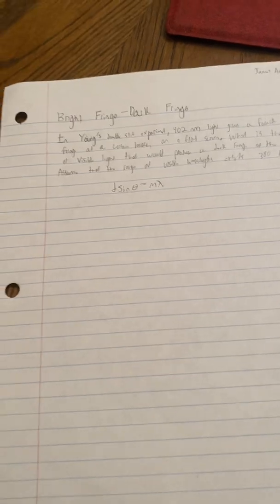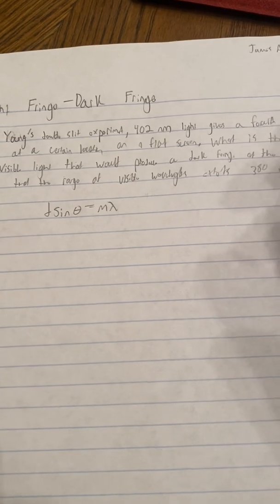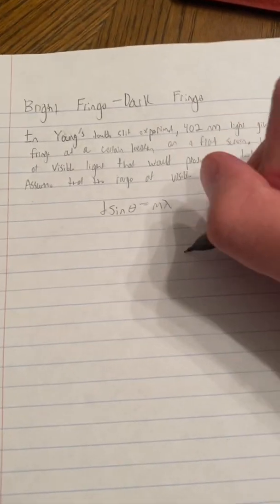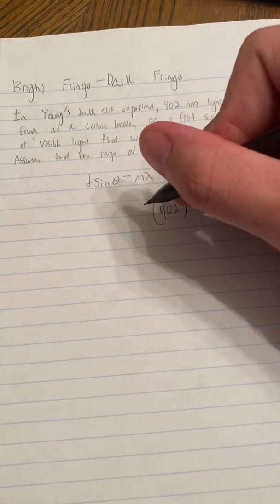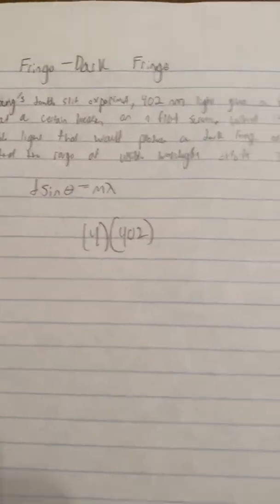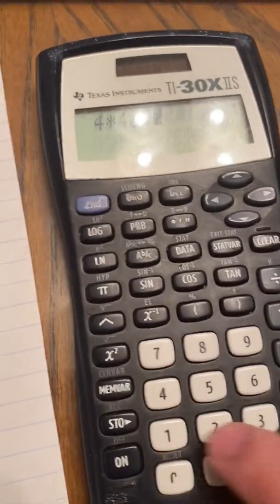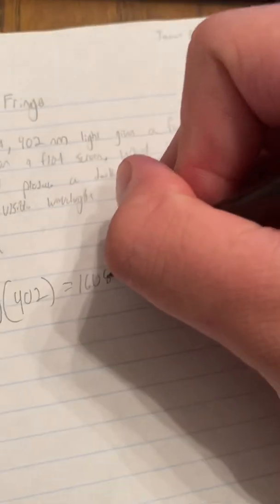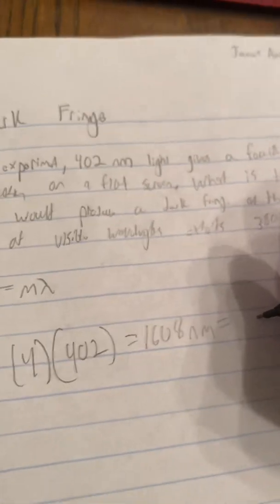First of all, we're going to use the equation d sine theta equals the order times the wavelength. We take 402 nanometers for the wavelength and 4 as the order, times, which gives 1608 nanometers equals d sine theta.